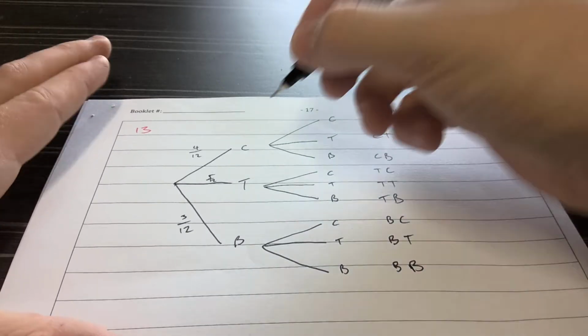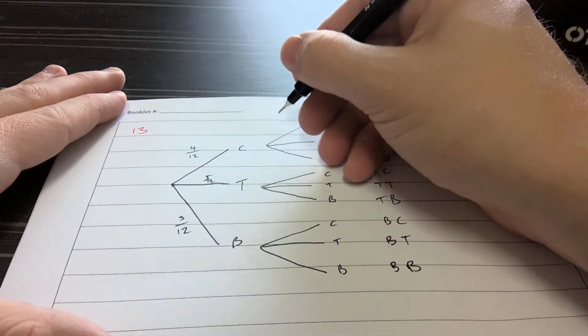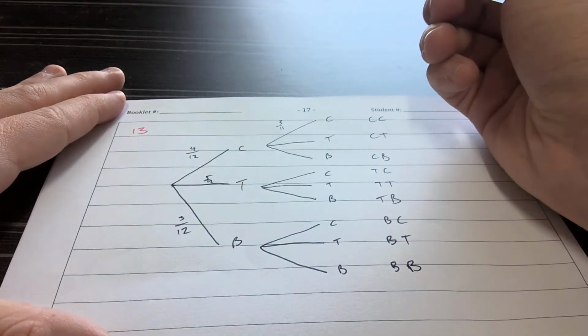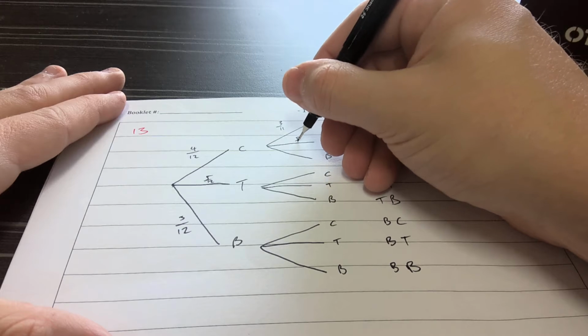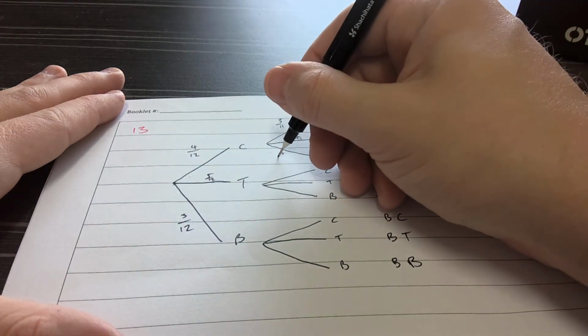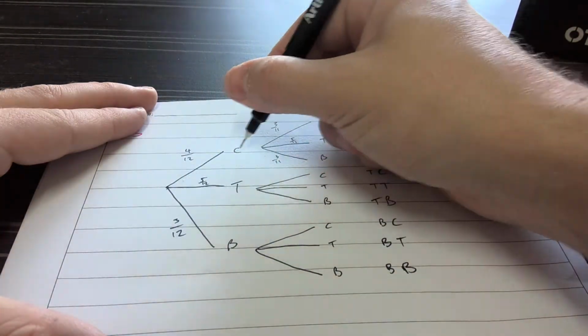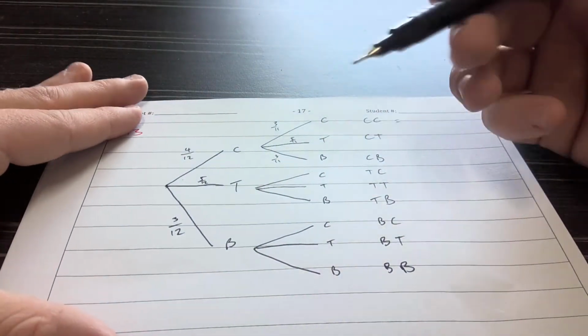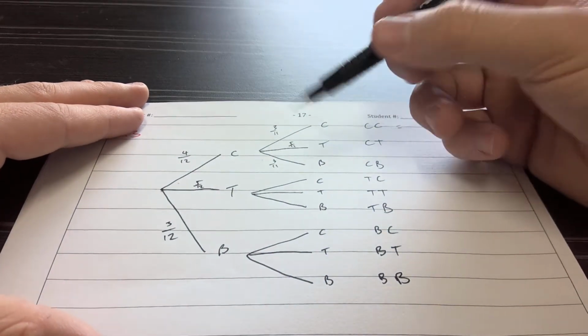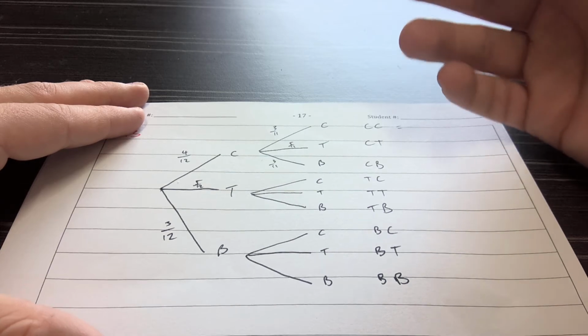Okay. Now, we also need to consider that these probabilities are going to change. So if I chose a canary in the first one, that means it's going to be 3 out of 11 for the second one. This will be 5 out of 11, and this will be, what's that going to be? That's 3 out of 11. And we can start finding out probabilities from this, so canary and canary. So again, this is where I talk about, don't simplify your fractions when doing this because it just makes it a little bit more difficult.